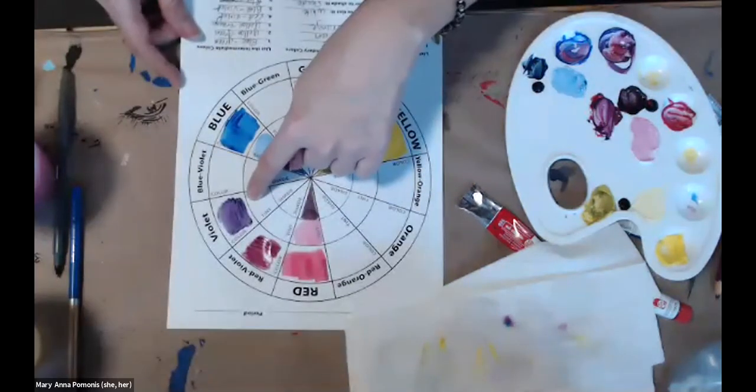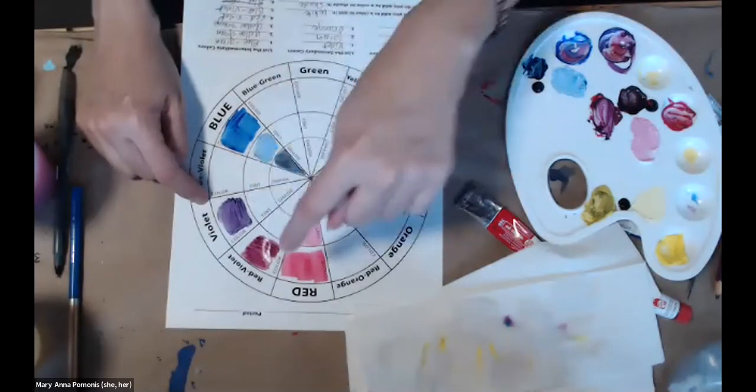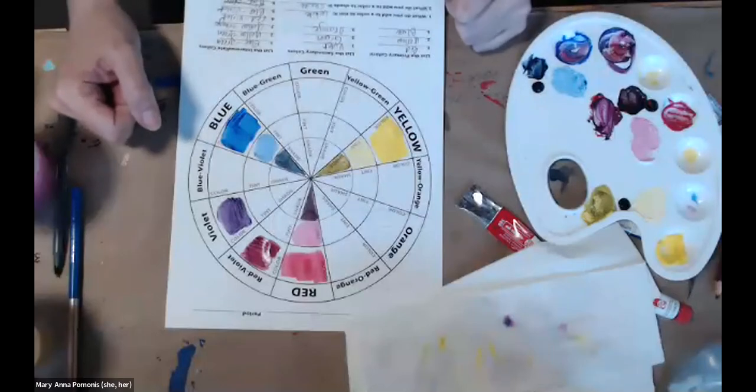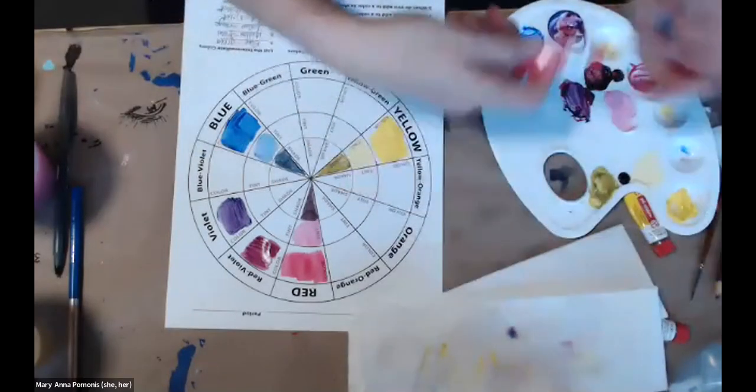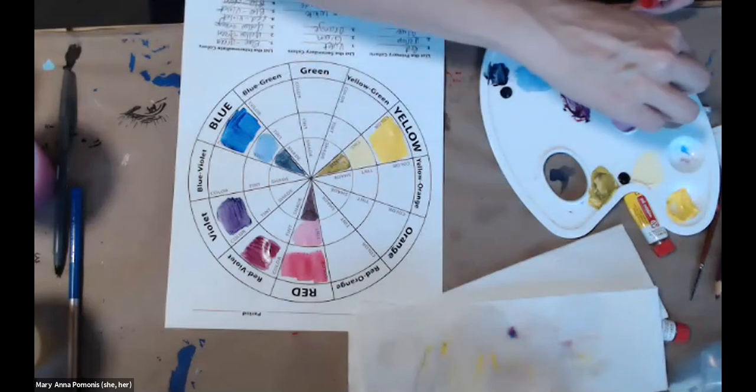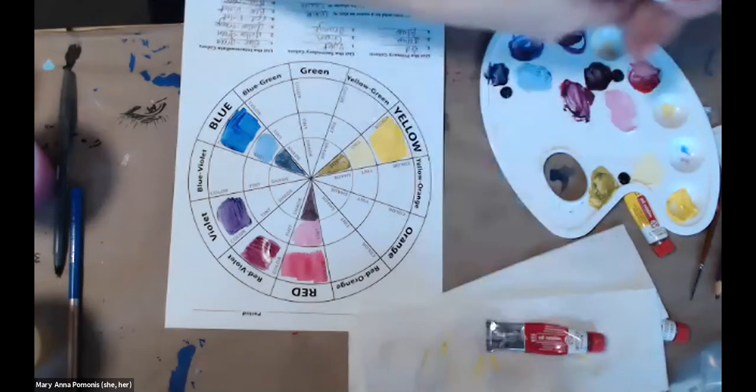Mix the red paint and the blue paint together to get violet, okay? And then I'm gonna take my violet and add more red to it to make red violet. Okay, so I'll do it again so you can see. I'm gonna take my red and my blue, red and blue.